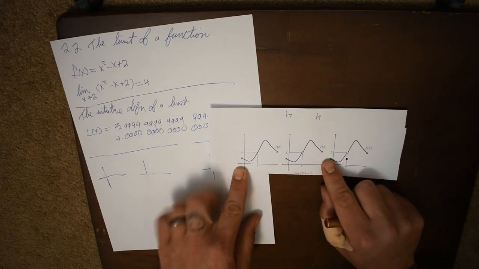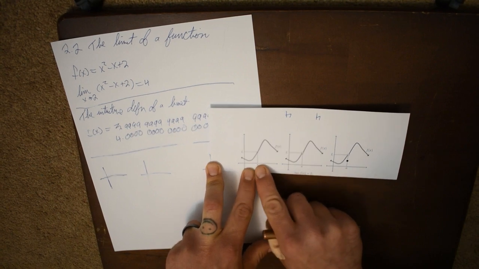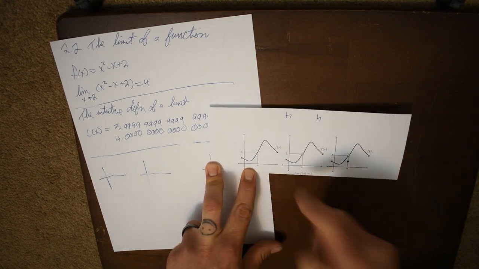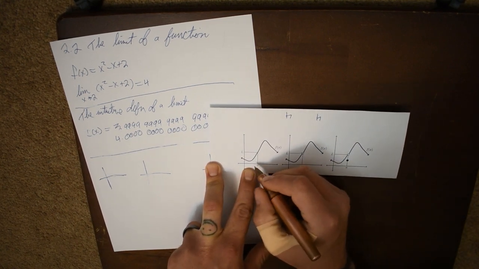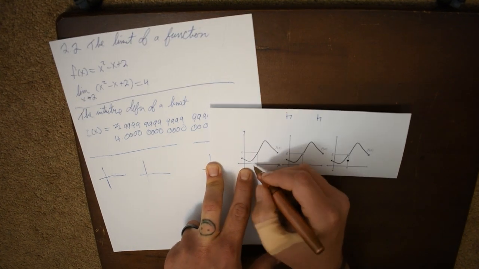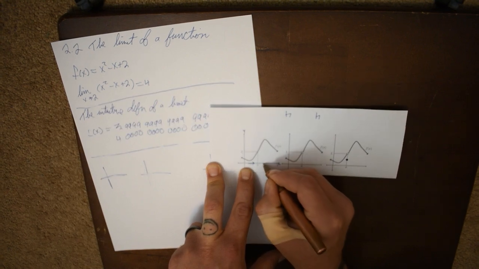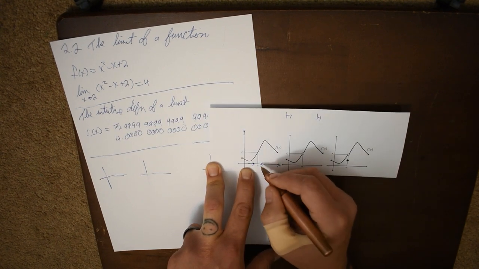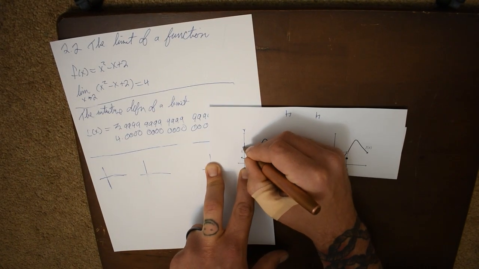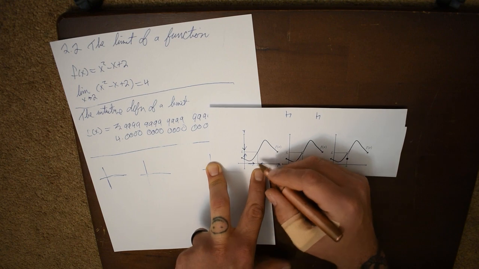But in all 3 of these graphs, we would say that the limit of f of x as x approaches a is equal to L. That's saying that as our x values, and this is our x-axis and this is our y-axis, as our values of x get really, really close to a, our values of y get really close to L. And this is a continuous function.